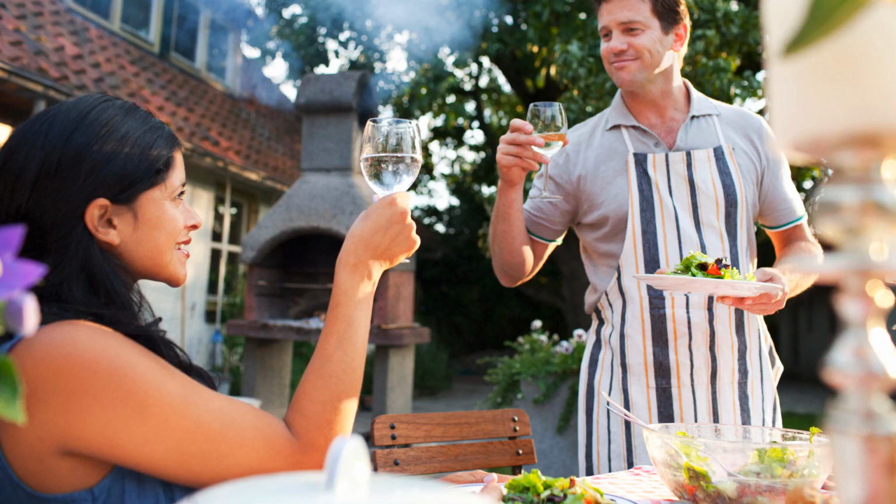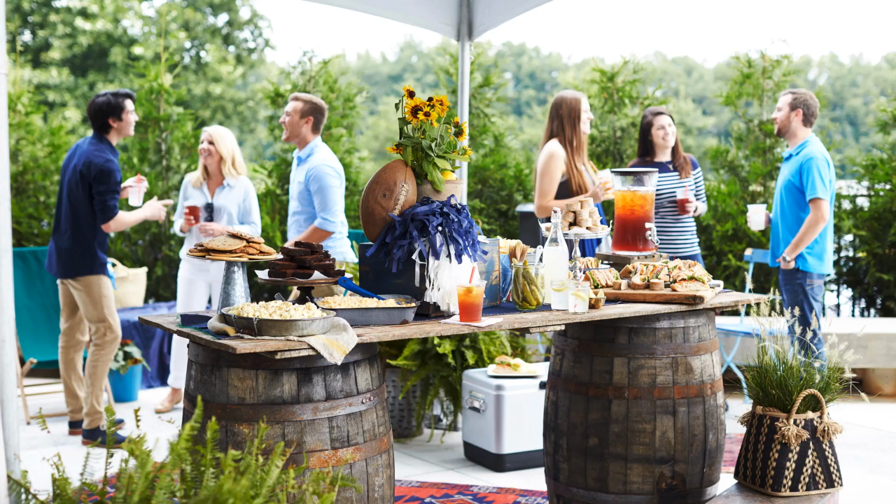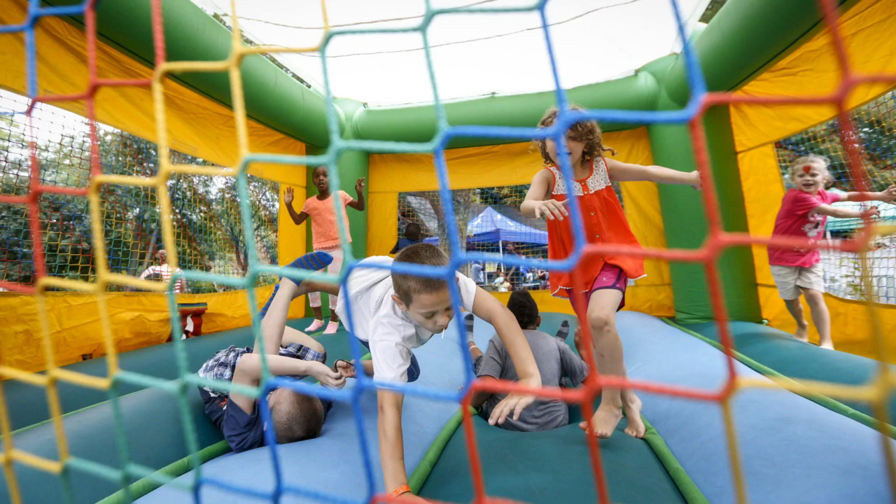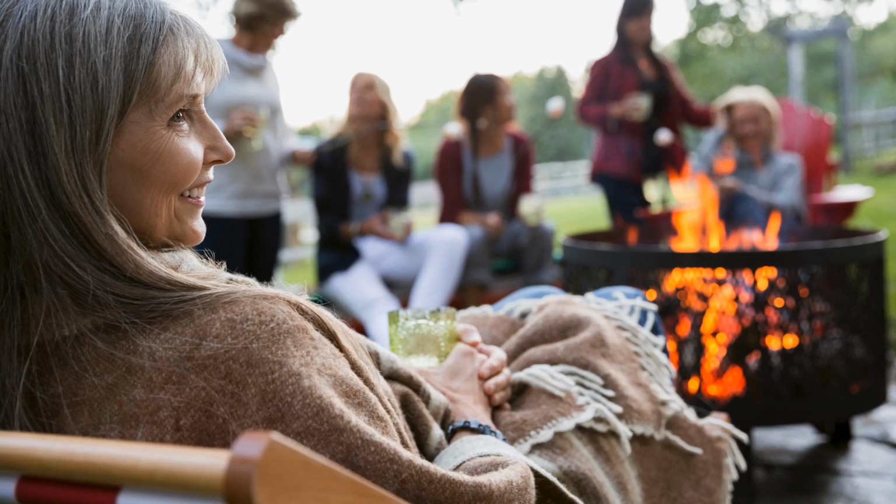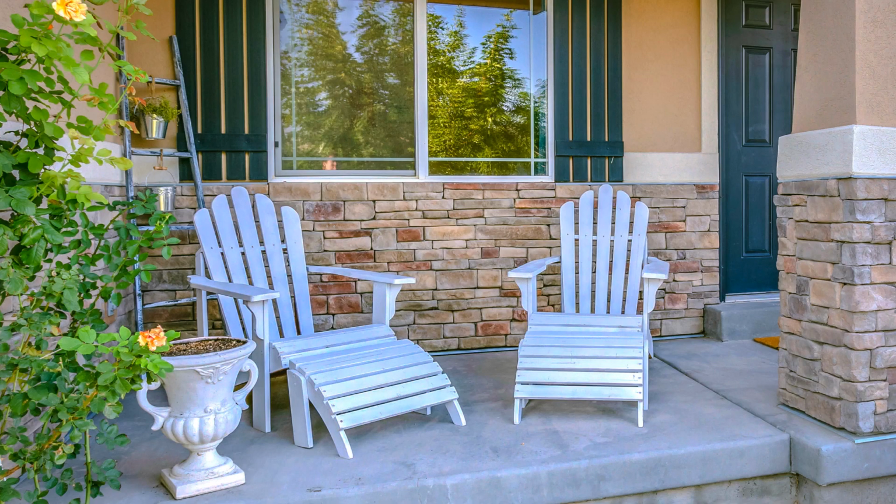You might host backyard barbecues. You might host tailgate parties for football games or basketball games or hockey games. It doesn't matter. Or you might even rent one of these bouncy houses to celebrate a birthday. You know, you can rent these things. Or you might even fire up a barbecue, or I should say a fire pit, in your backyard when it's a little bit cooler and invite friends over. And you might even put front porch swings or chairs like these on your front porch.